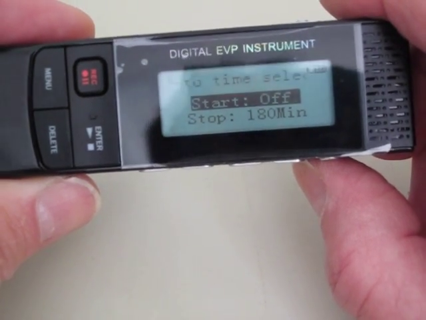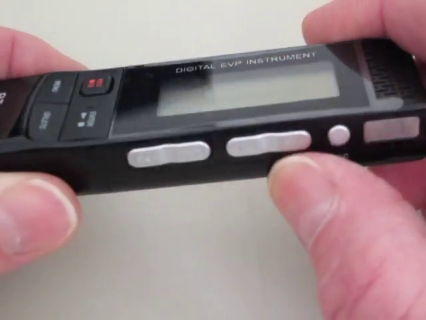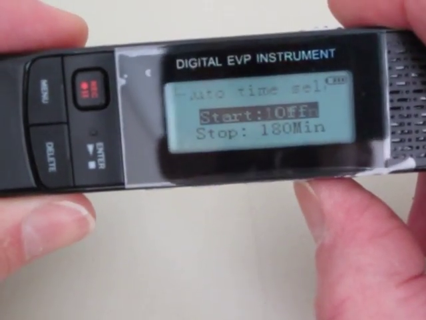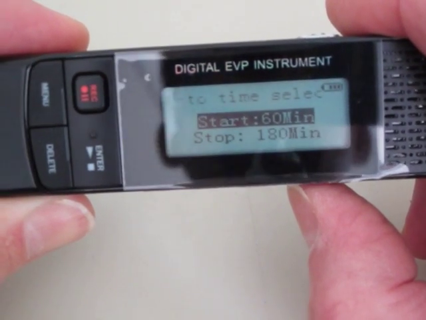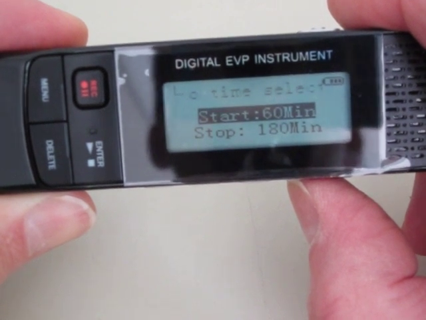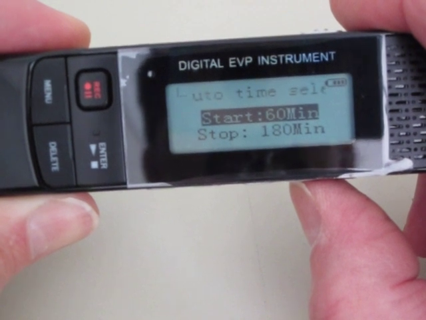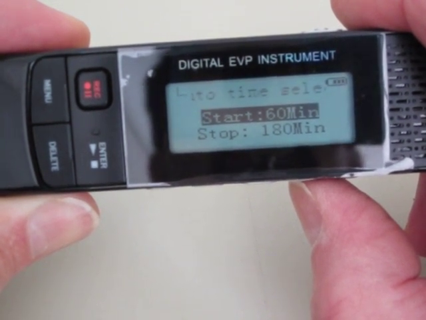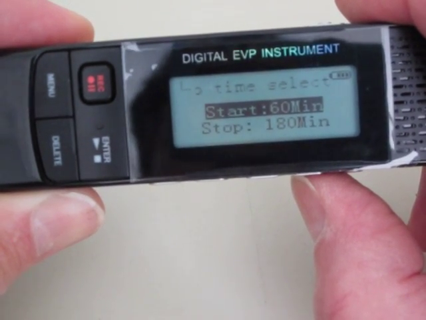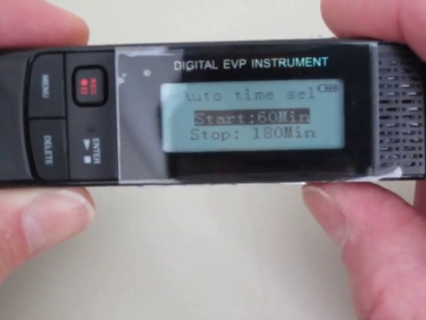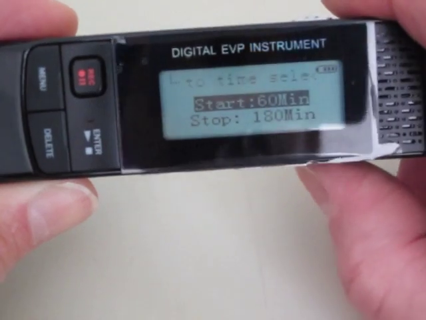Let's say that you want the device to turn on in 60 minutes. Using the plus and the minus on the side, adjust it until you get to 60 minutes. This means that from the time you press enter, this thing will sit idle for 60 minutes and then turn itself on. Right now I have the stop time at 180 minutes. That's 3 hours. That's a good investigation time. You can set it for anything you want up to 6 hours. So once you have that selected, okay, we've got our stop time at 180, right? Then simply press enter.